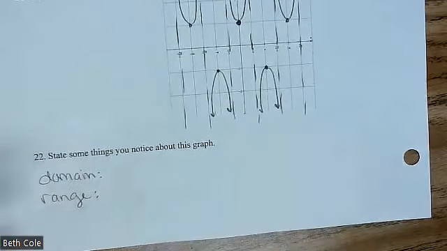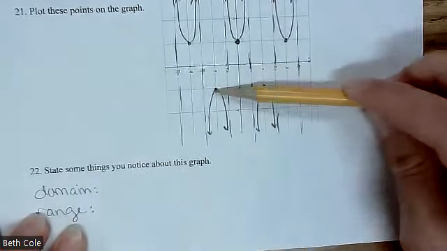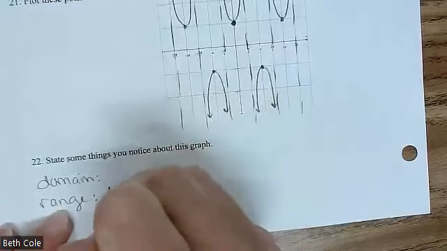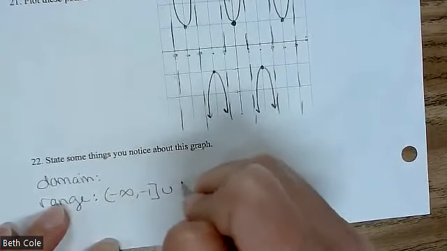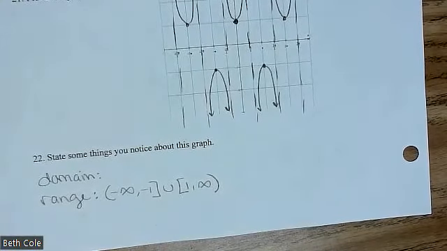All right, so let's do range first because it's a little easier. If you sweep downwards to upwards, it'll be negative infinity up to -1, union, and then 1 to infinity. So you're missing that middle section.